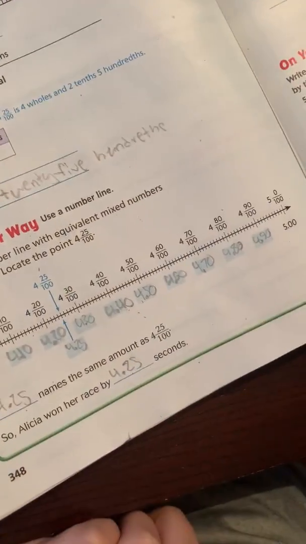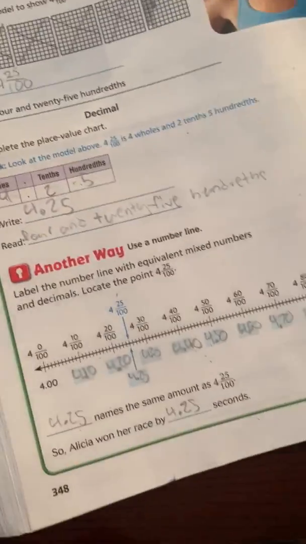4.25. So she won her race by 4 and 25 hundredths seconds. Okay, we're gonna come right over here. We're gonna try to stay right under that 12-minute mark here.